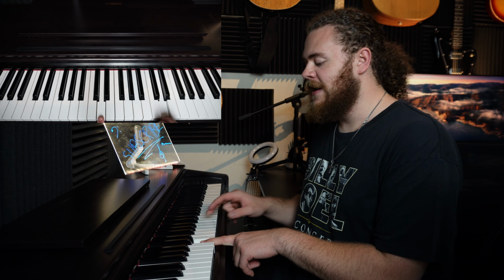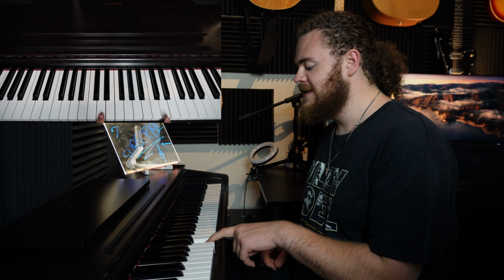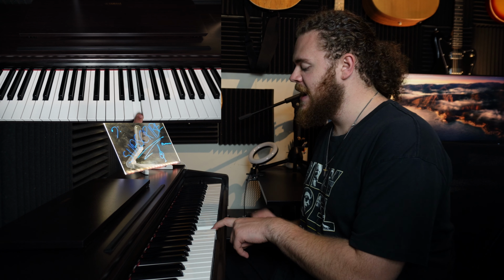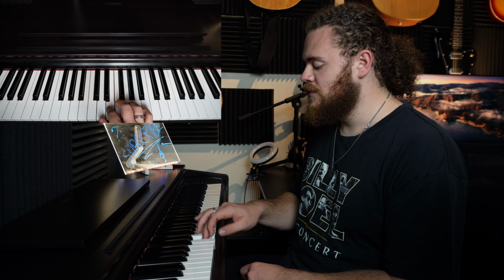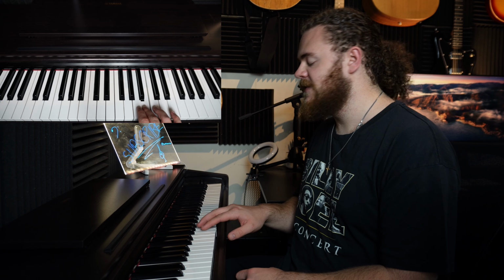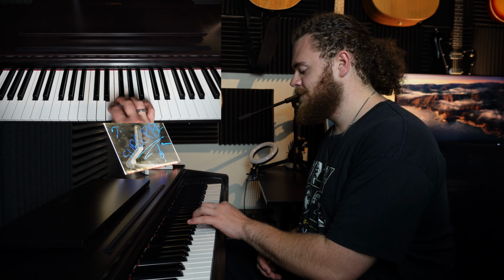The distance between our first D and now the second D is 8 notes. D, E, F, G, A, B, C, and then D again. So if we count those, 1, 2, 3, 4, 5, 6, 7, and then 8. That is going to be an octave, a distance of an octave, octave of course meaning 8. So from D to D we have our octave.